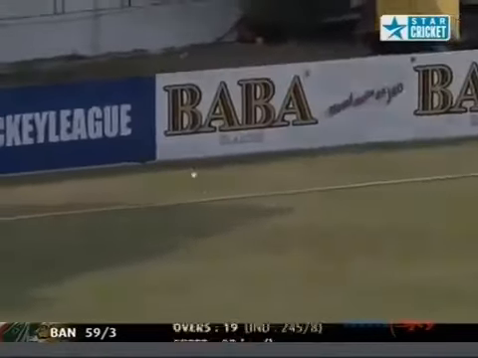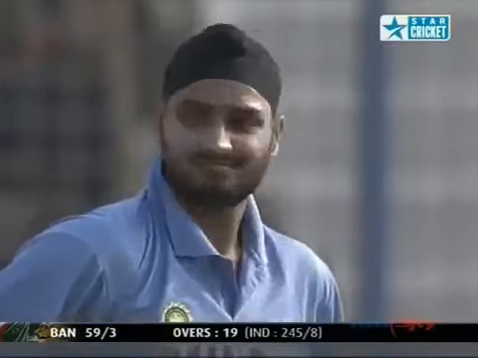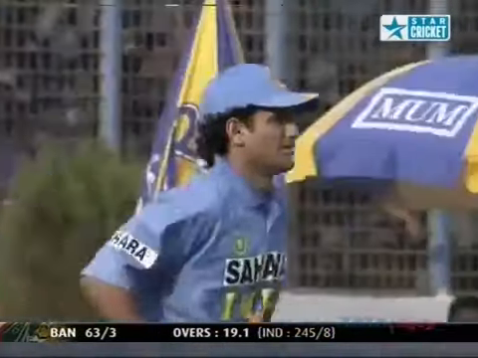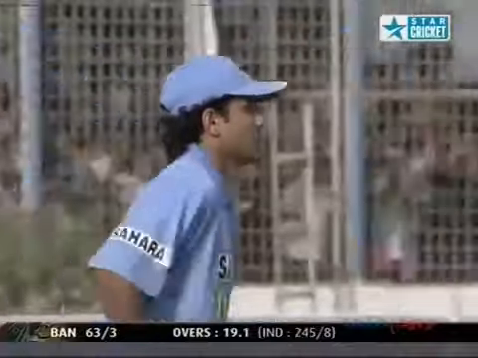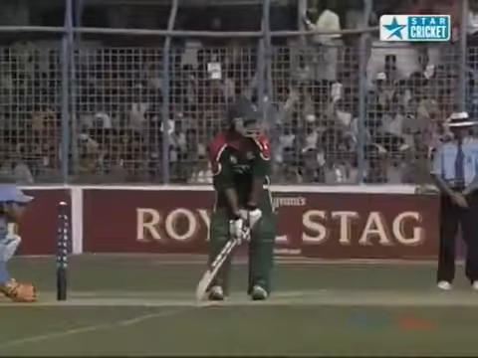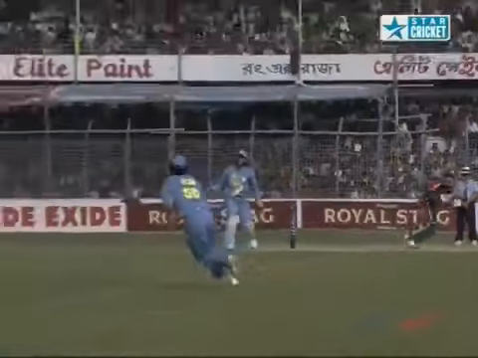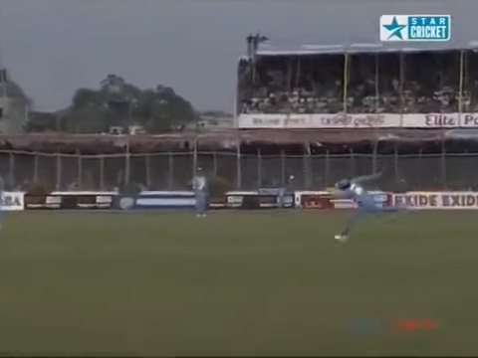And sliced away just out of the reach of the point fielder. It'll race away to the boundary. So Irfan Pathan running away towards the boundary. It was towards his left, just out of reach.